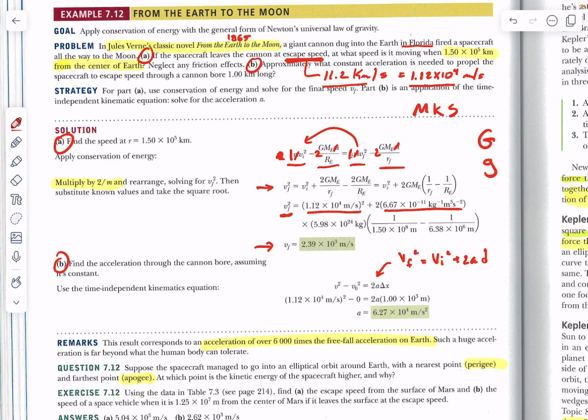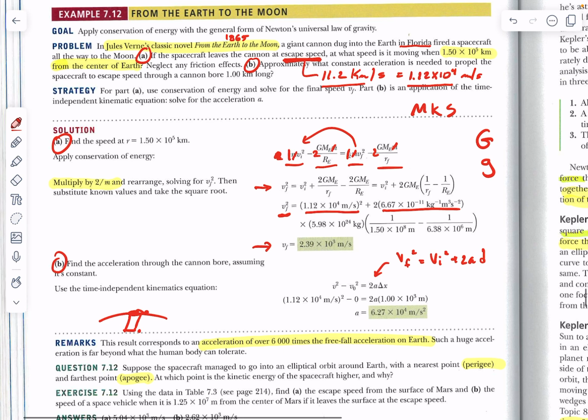So in order to find the acceleration through the cannon bore, so here's the surface of the Earth. We've got a hole in it, and the hole goes down here. And what we want to do is find the acceleration from start to finish as it exits the hole in the Earth where the cannon happens to be. And then our satellite is going to come flying off and go towards the moon. And of course, the moon, we want to be a happy moon.